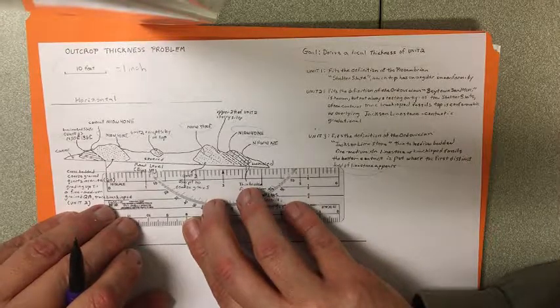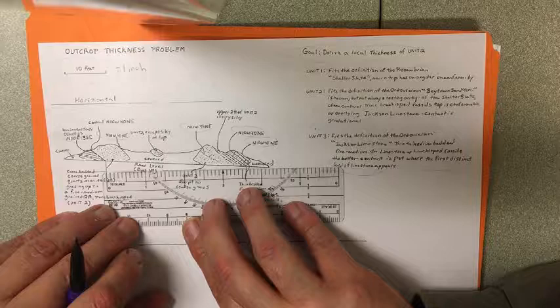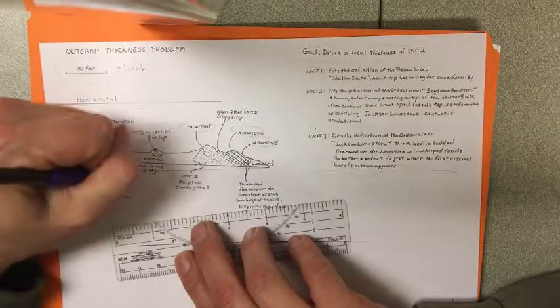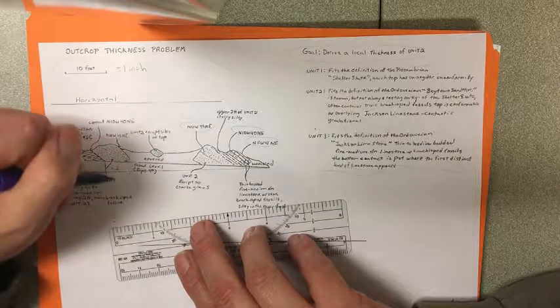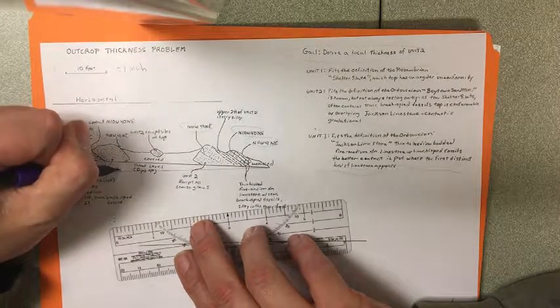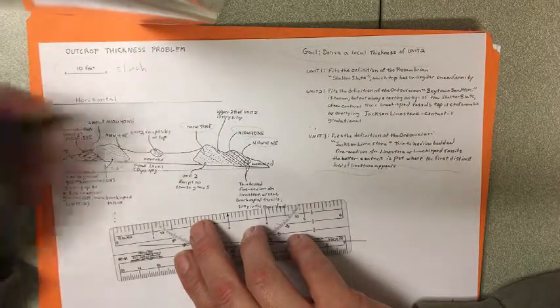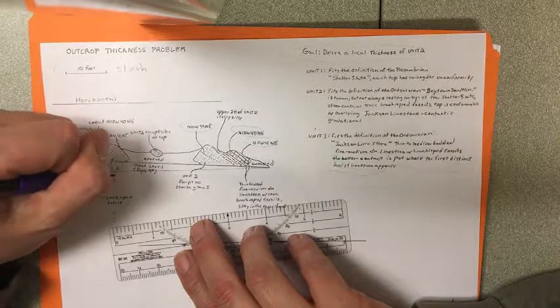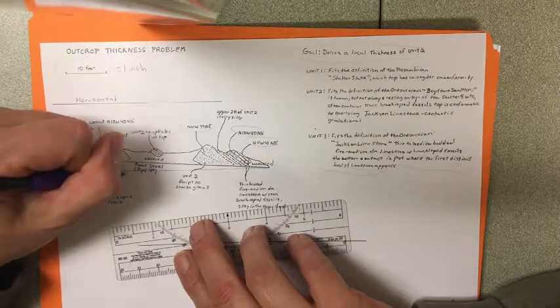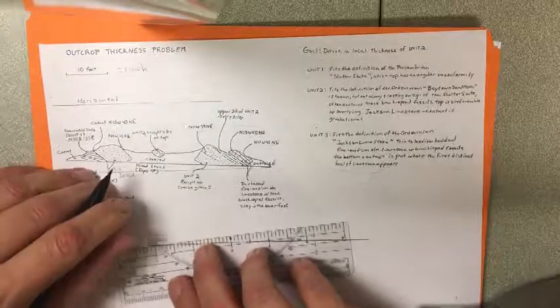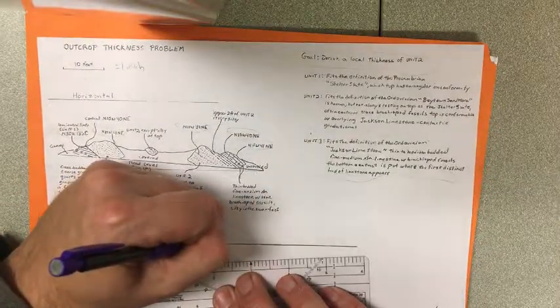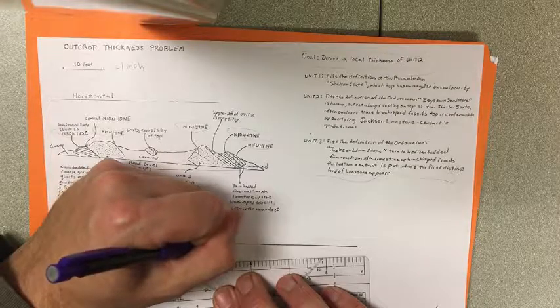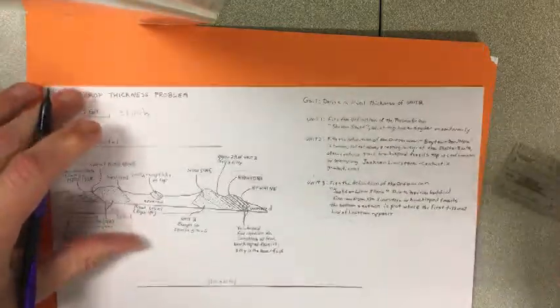Okay, so I measure that horizontal line for apparent thickness, and I get 3.6 inches, which at this scale is equal to 36 feet. I'm going to draw everything to scale, because otherwise it'll mess with my angles if I give any vertical exaggeration or try to shrink my cross section.